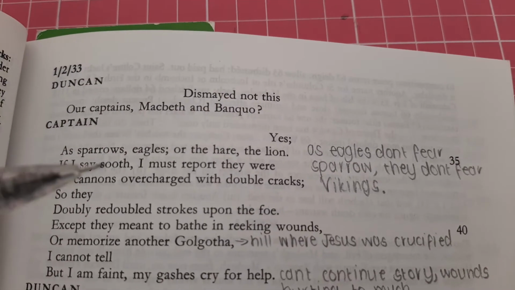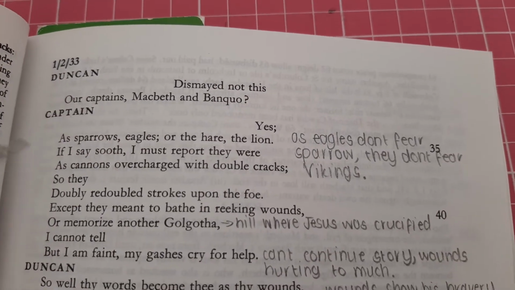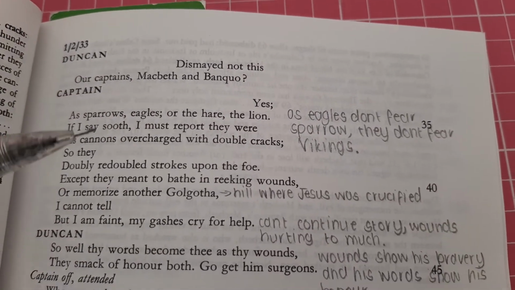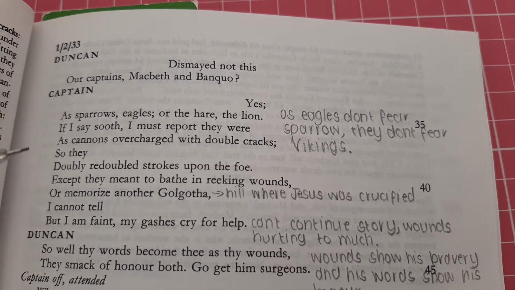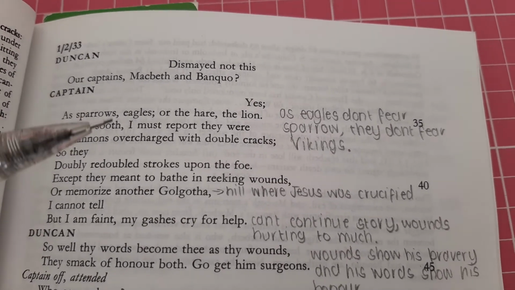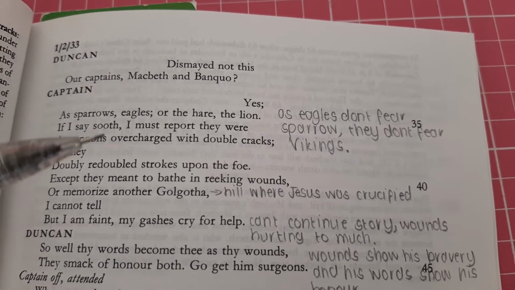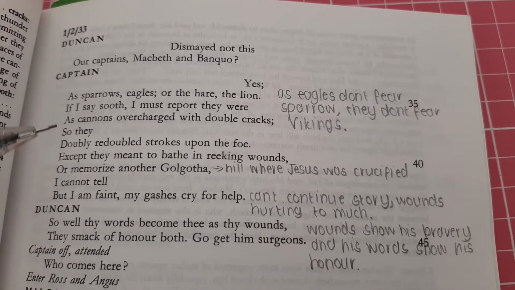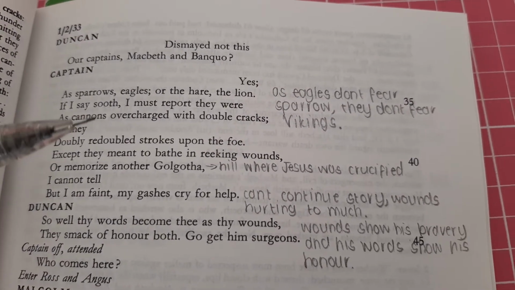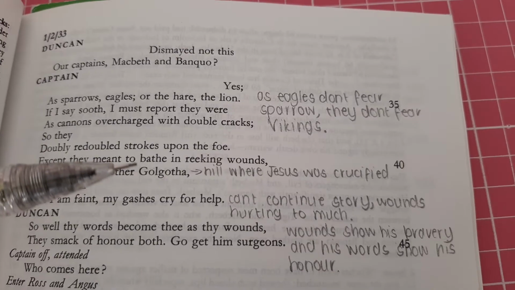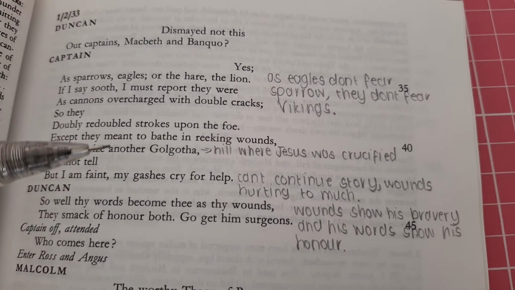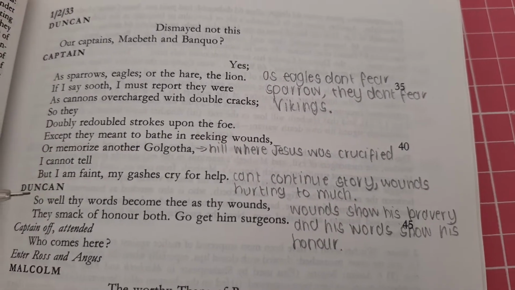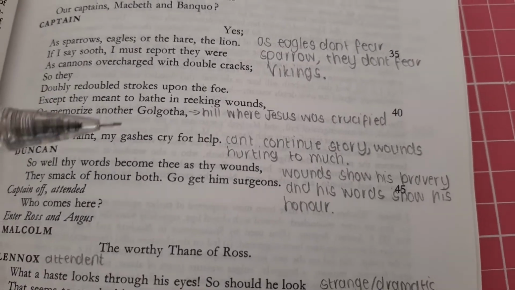Dismayed not this, our captains Macbeth and Banquo. So the captain says, "Yes, as sparrows, eagles, or the hare, the lion. If I say sooth, I must report they were as cannons overcharged with double cracks. So they doubly redoubled strokes upon the foe, except they meant to bathe in reeking wounds, or memorize another Golgotha. I cannot tell, but I am faint. My gashes cry for help."